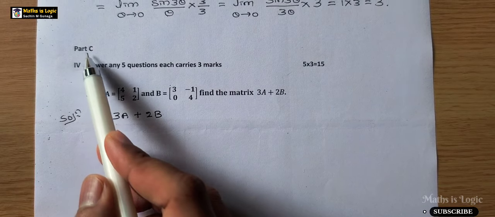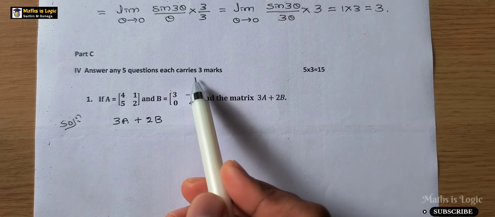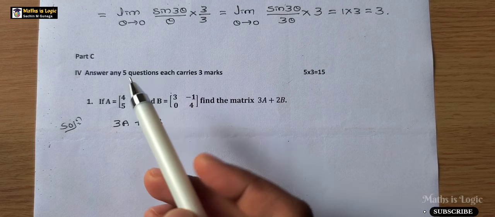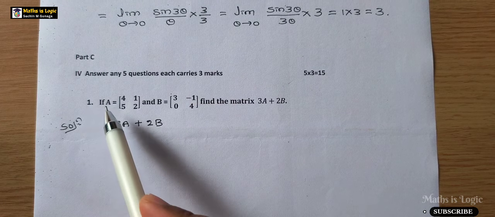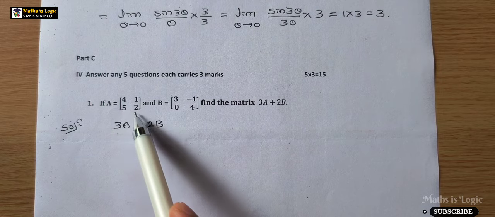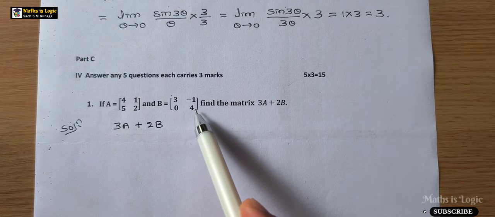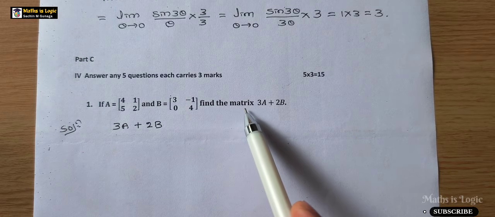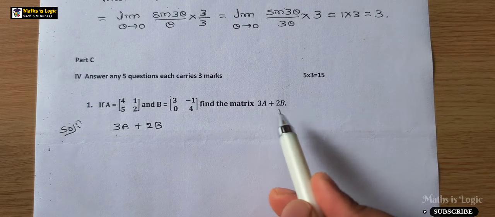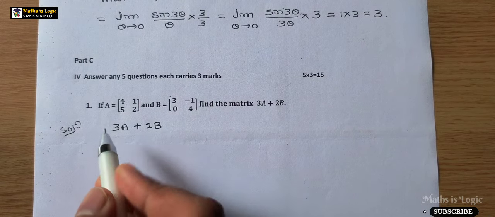Next, part C, answer any 5 questions. Each question carries 3 marks. So in that first one, if A is equals to one matrix is given 4 1 5 2, B is equals to another matrix 3 minus 1 0 4, find the matrix 3A plus 2B. So write 3A plus 2B first.